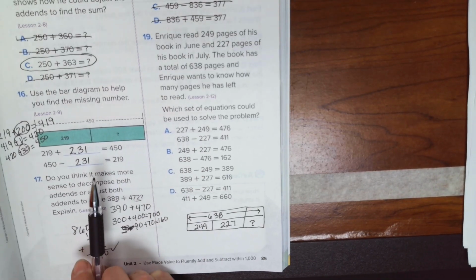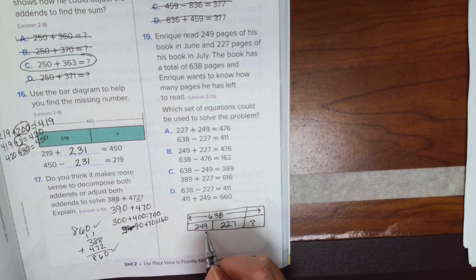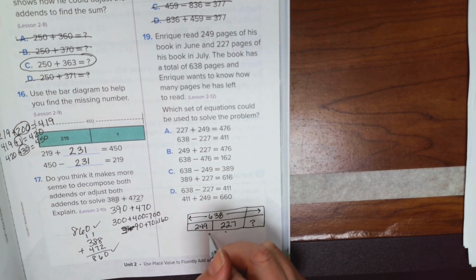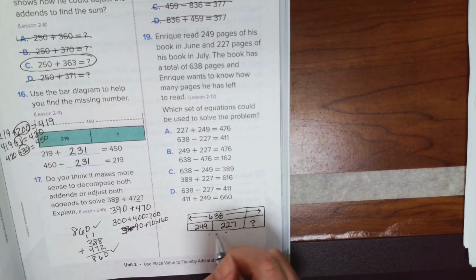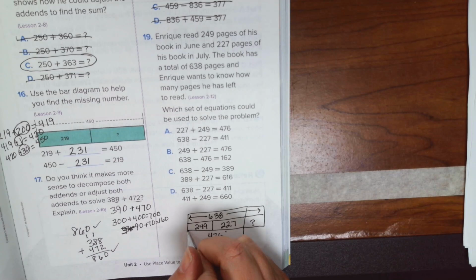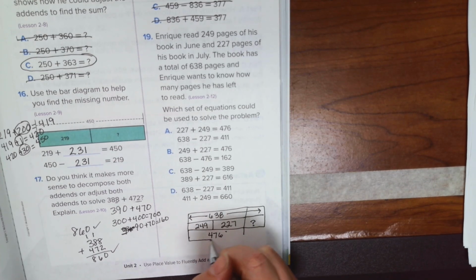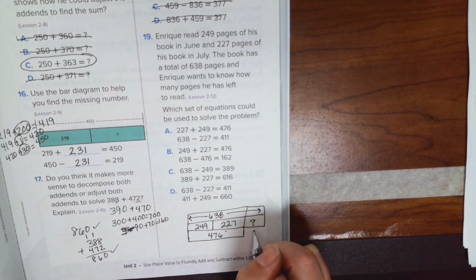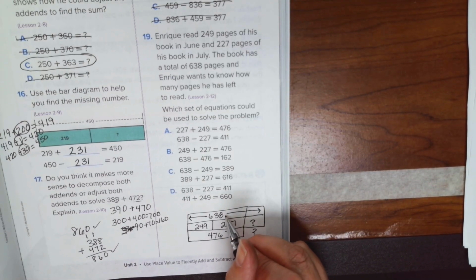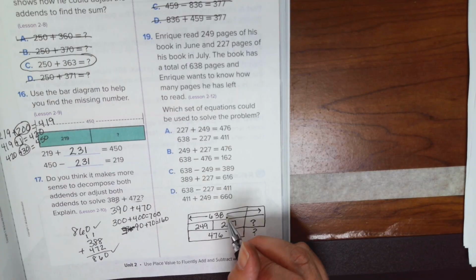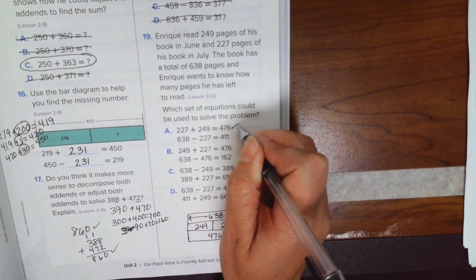Does that make sense? I can see them adding these two parts, and if I add these two parts, I do get 460. Oh, got a 10 there, so I have to move it over. So I do get 476 when I add from here to here. But I still have that missing part there, this part. And I know that I have to subtract it from this. So this way is correct on this one.